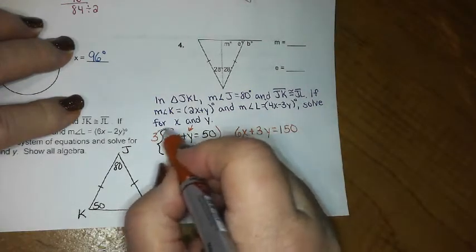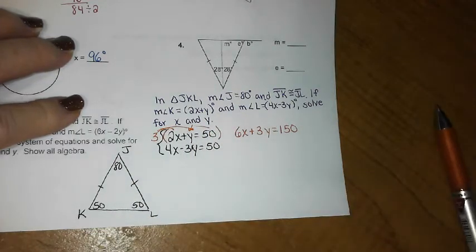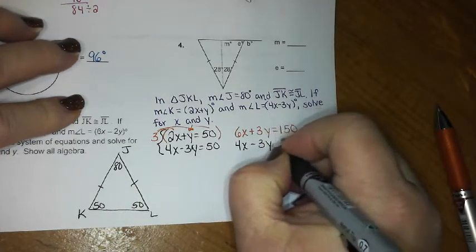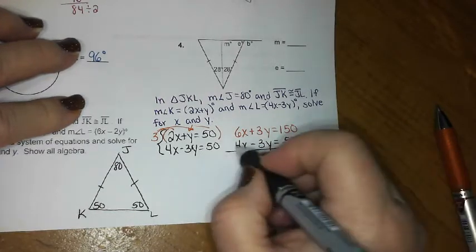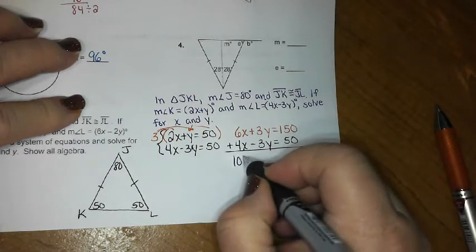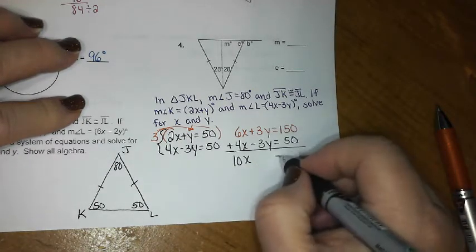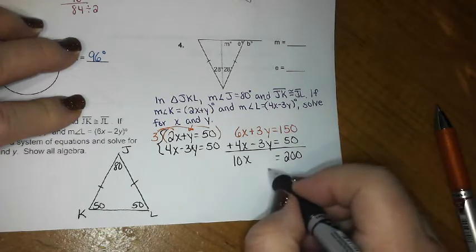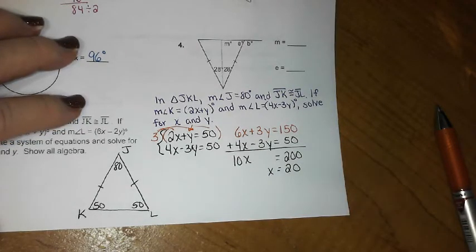Don't forget when you do this to multiply times everything all the way across. And the bottom equation didn't change at all: 4x minus 3y equals 50. And now our process is we just add those together. 6x plus 4x is 10x. 3y minus 3y cancels. 150 plus 50 is 200. Divide both sides by 10, and we find out that x is 20.